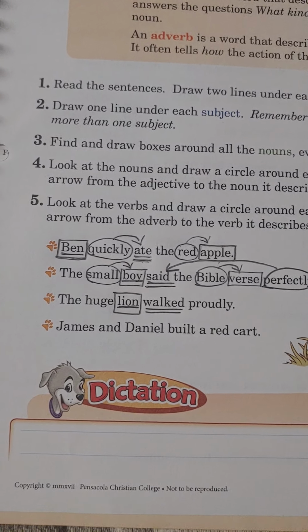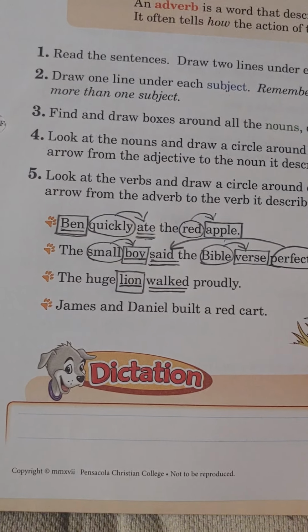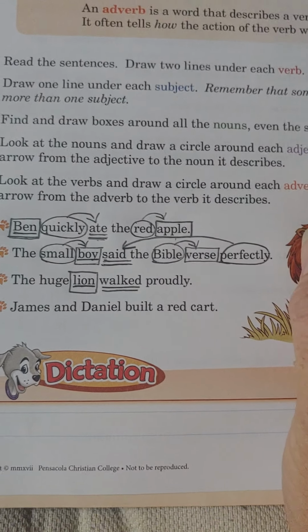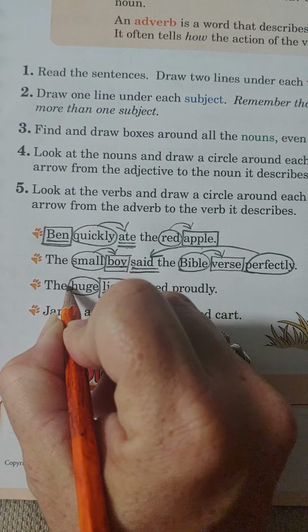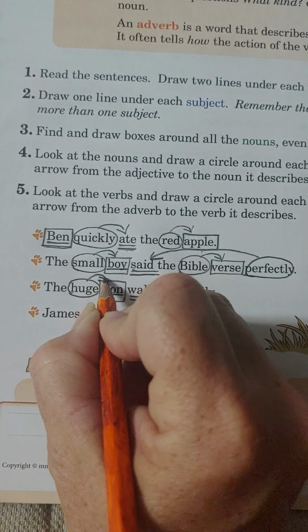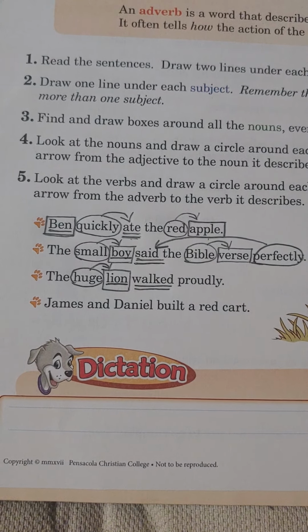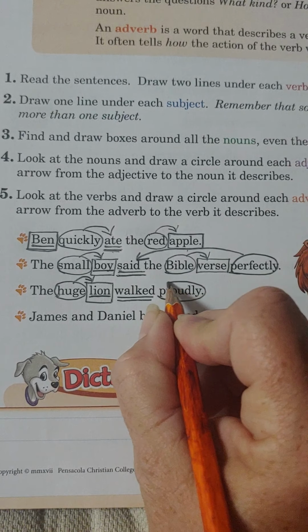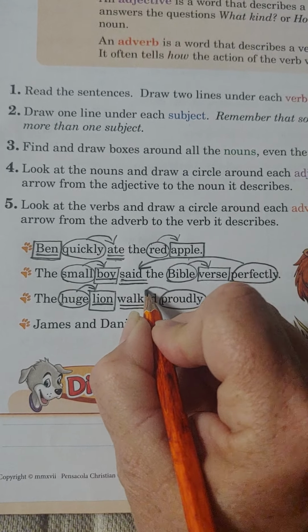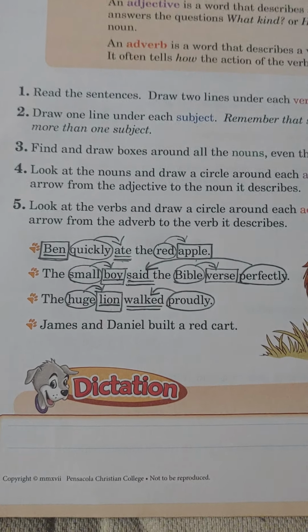Now we're going to look for adjectives that describe the noun. The lion was huge. We're going to circle huge, put an arrow to lion. How did he walk? He walked proudly. That's our adverb. We're going to describe walked with proudly.